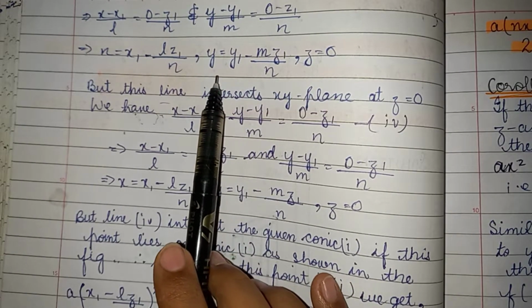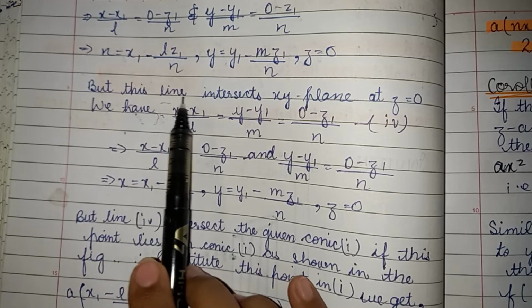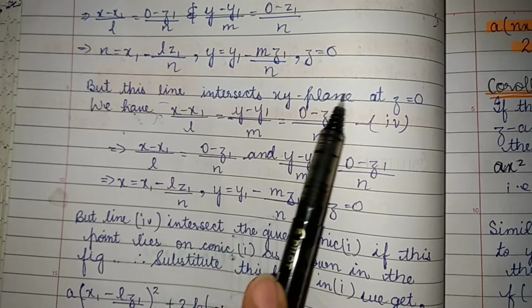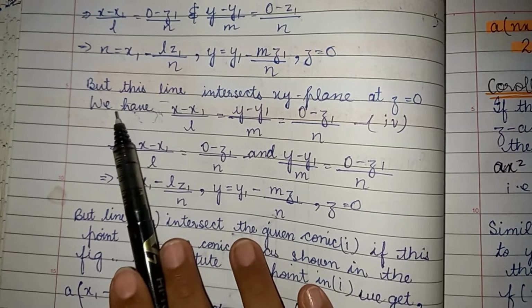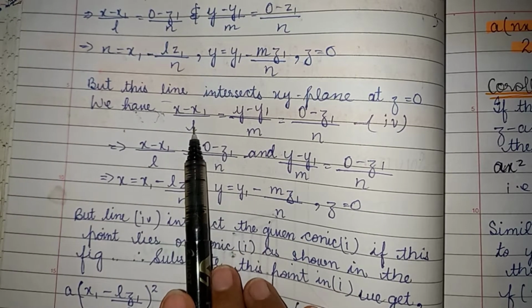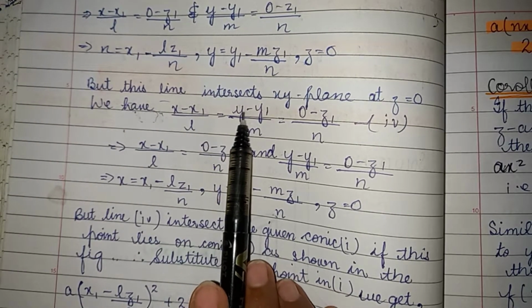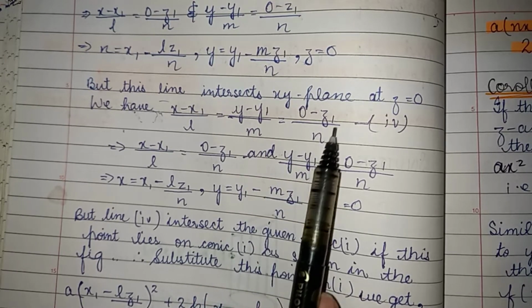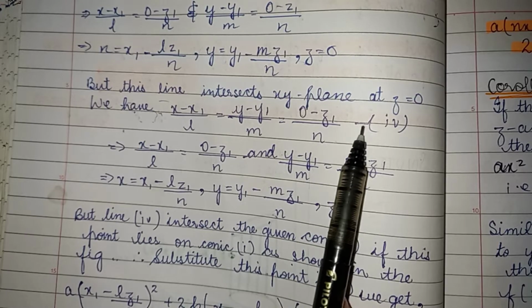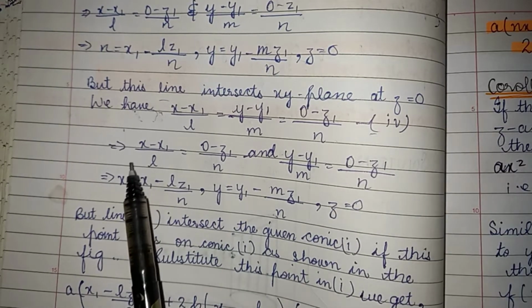But this line intersects the xy plane at z is equal to 0. So we have x minus x1 upon l is equal to y minus y1 upon m is equal to 0 minus z1 upon n, and we will denote this as the fourth equation.